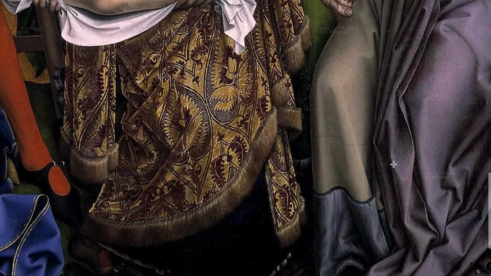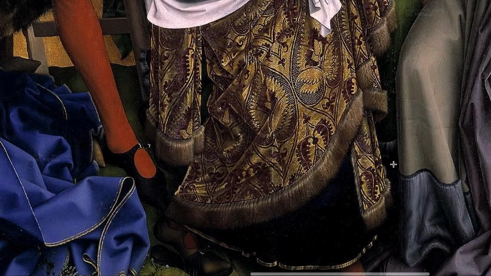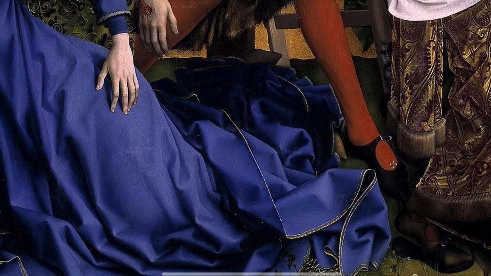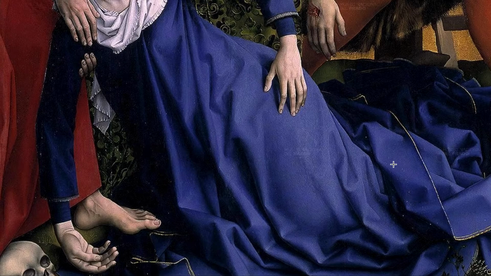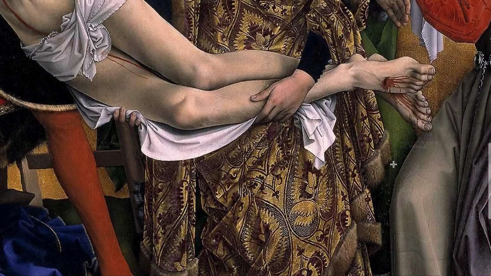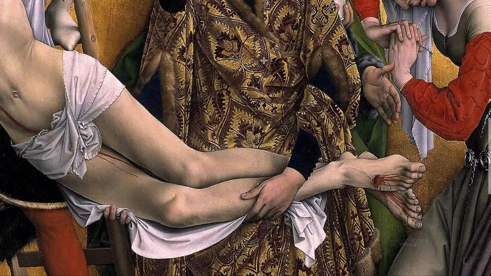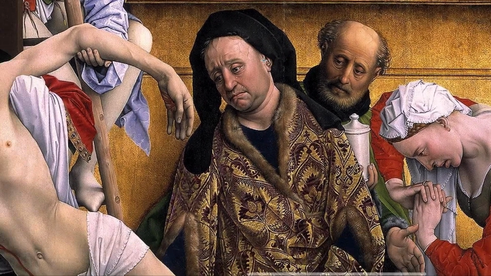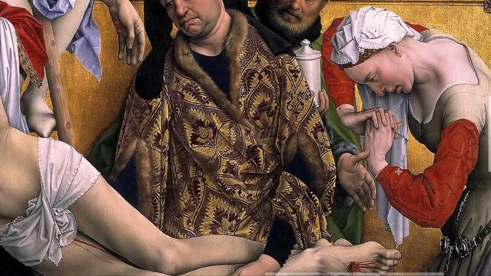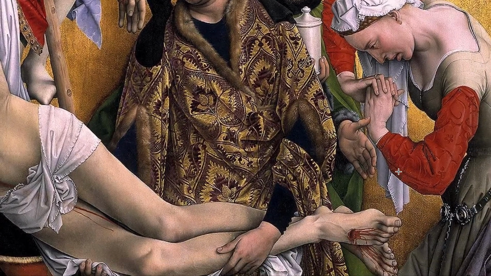So we have that. It's more human and more believable and more emotional than Jan van Eyck. But in terms of surface detail, he's in the same league. Looking at the outfit on this character, I think maybe this is Joseph of Arimathea, or one of the other participants in the deposition.